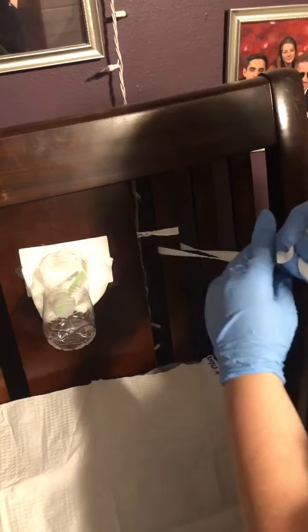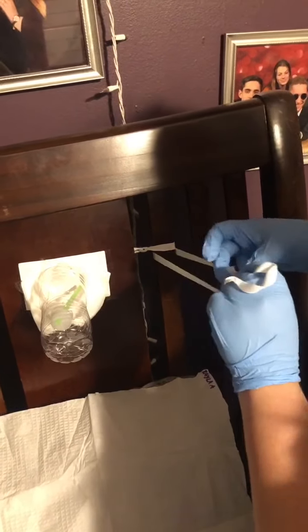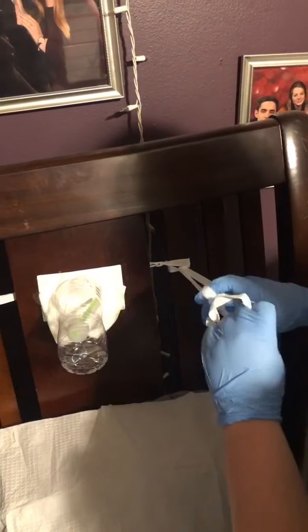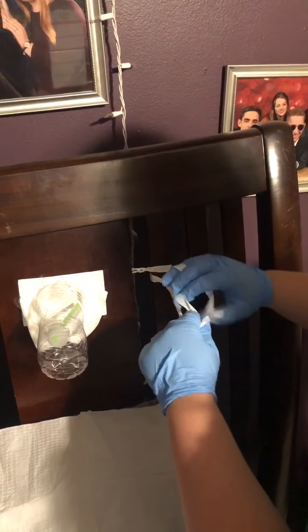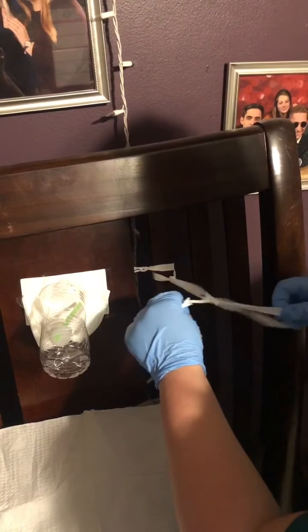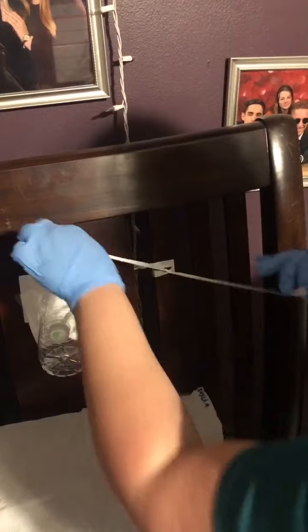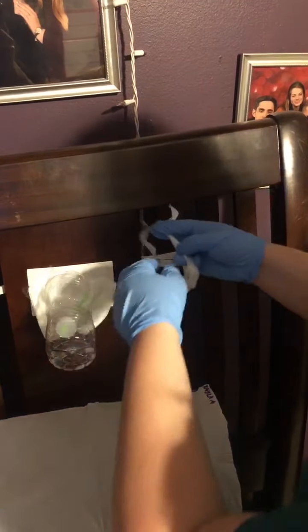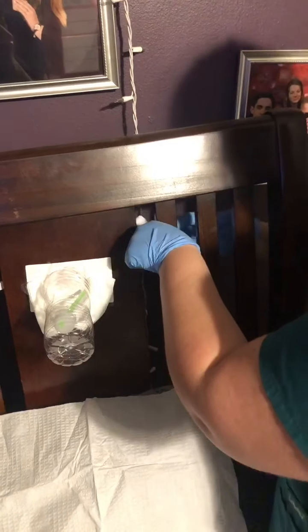So if this was a faceplate, I would be tying it into there. Double knotting, but making sure that it's not too tight, that I can at least fit 1 to 2 fingers underneath of there, but that it's also secure enough, keeping 6 inches longer.